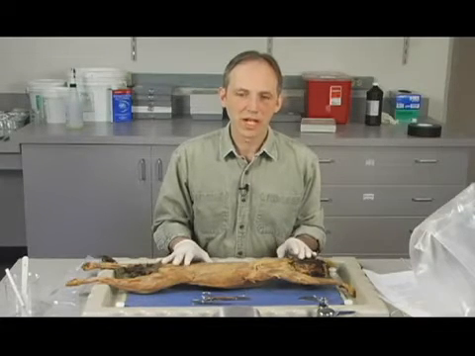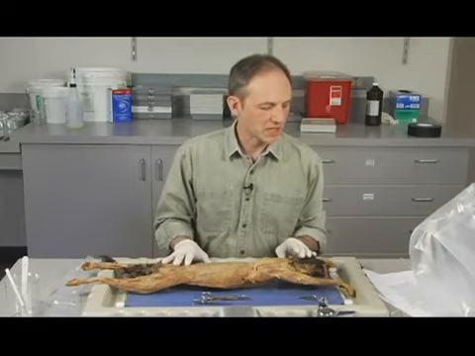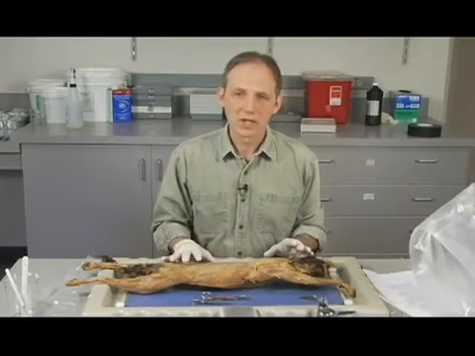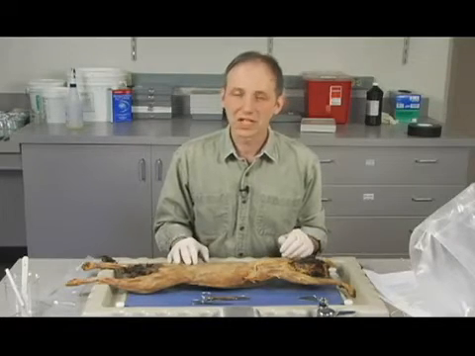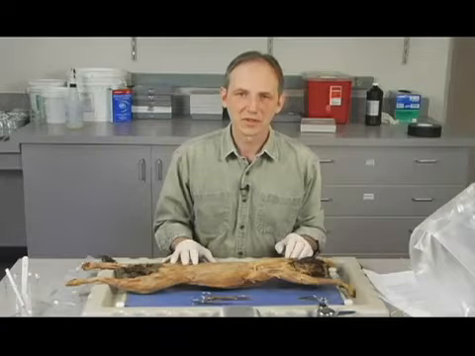So that's essentially what we're aiming towards here, is to be able to do that. Some areas are easier, some are harder. And I'm definitely not trying to explain all the intricacies of dissection. We'll be doing that in class. Okay?